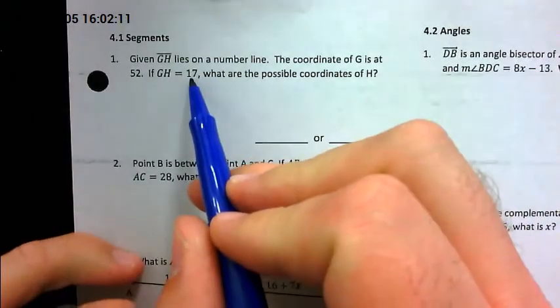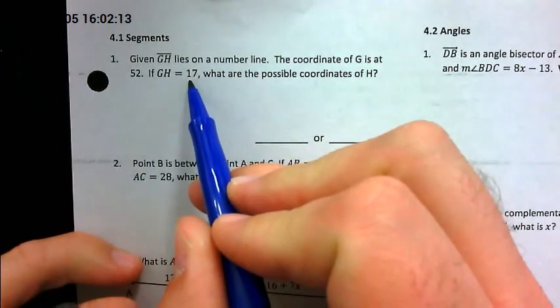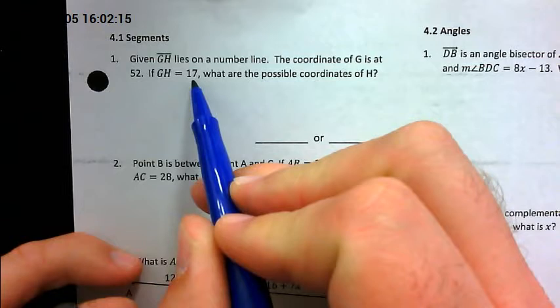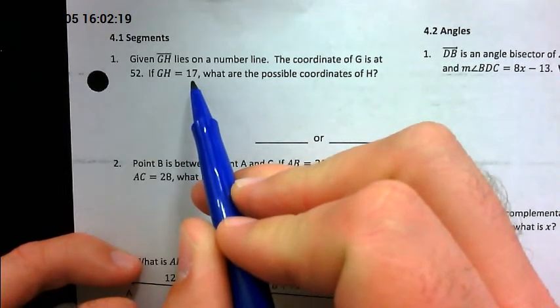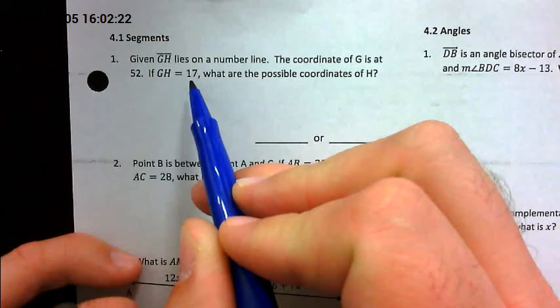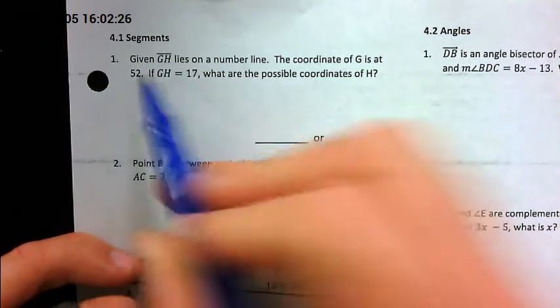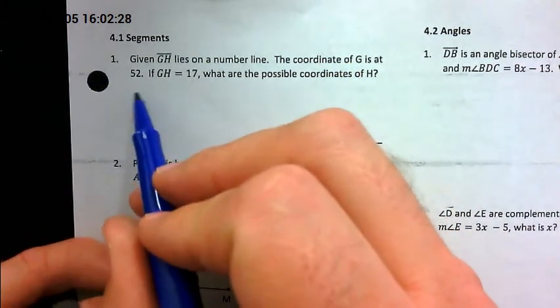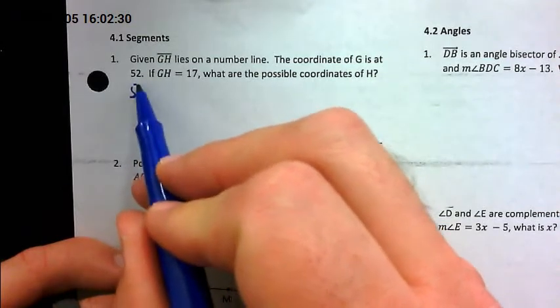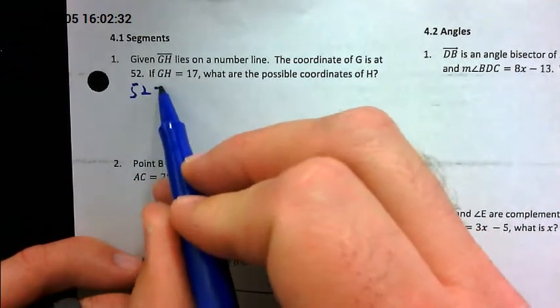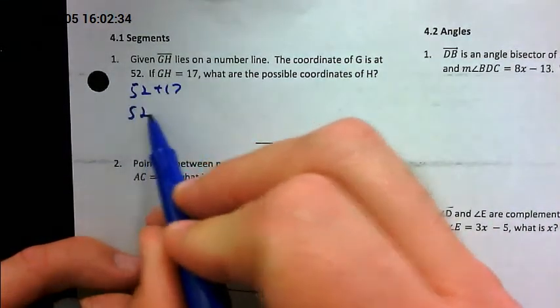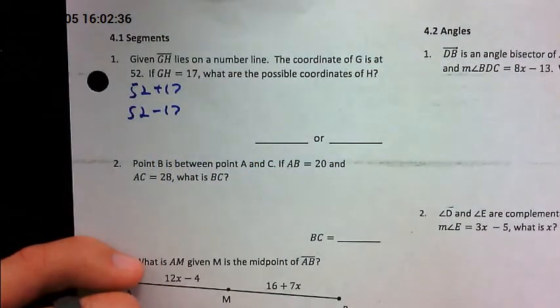So this is the distance that we have. The two coordinates are away from each other. Now, distance does not show whether it's positive or negative, right? What direction it goes in. So we have to go both a positive and negative direction from the original point. So you could draw a number line if you need to, but all you're doing is starting from 52. You'd have to either add 17 or subtract 17 to find your other number.